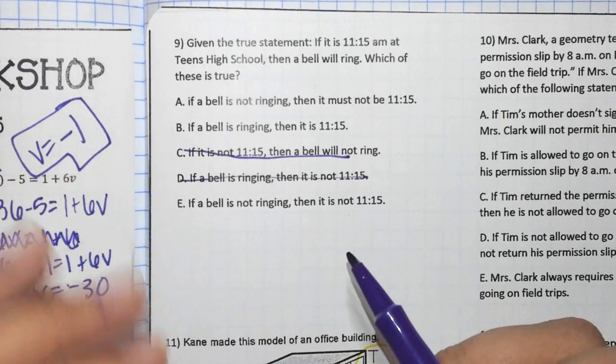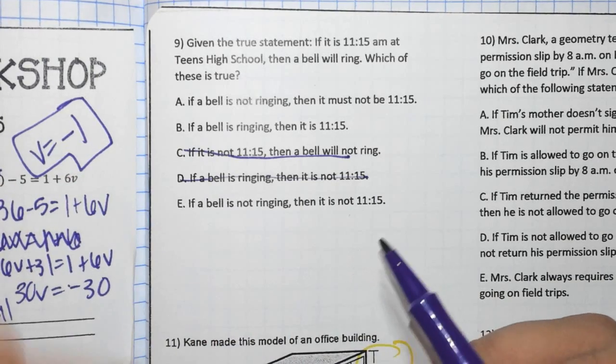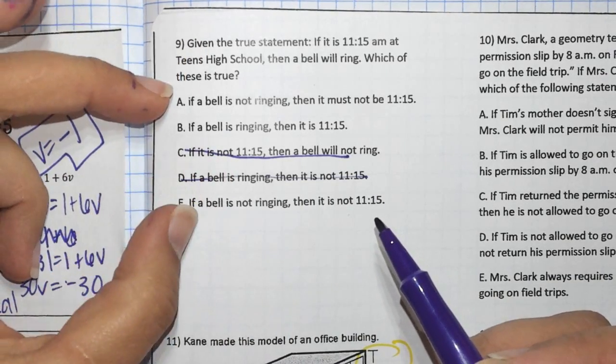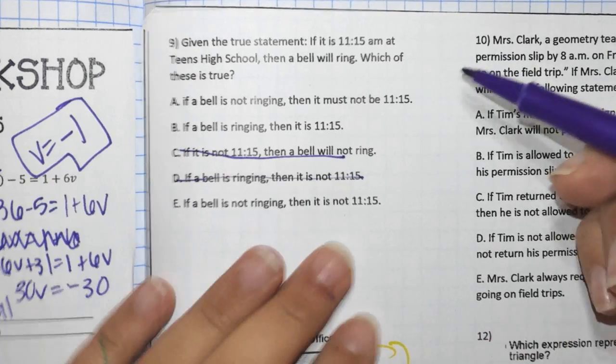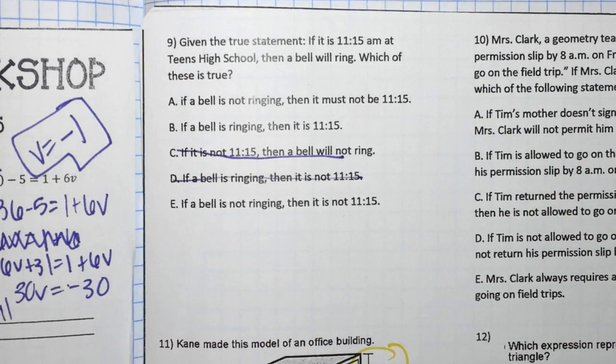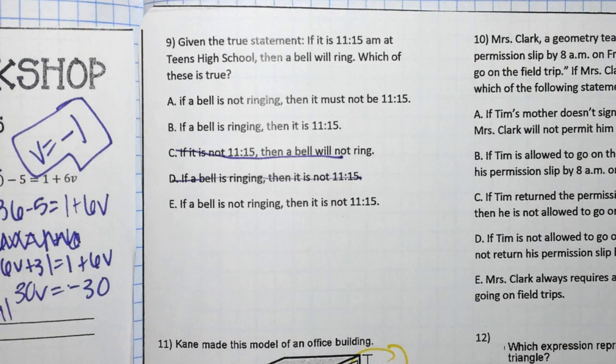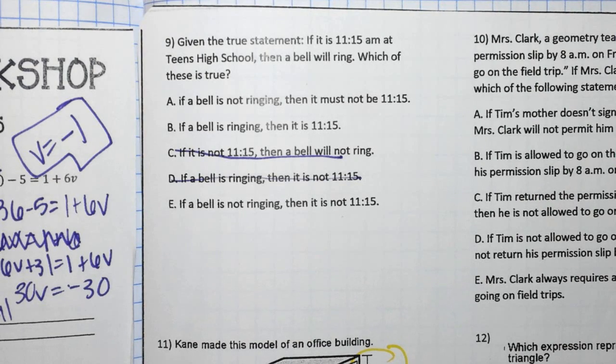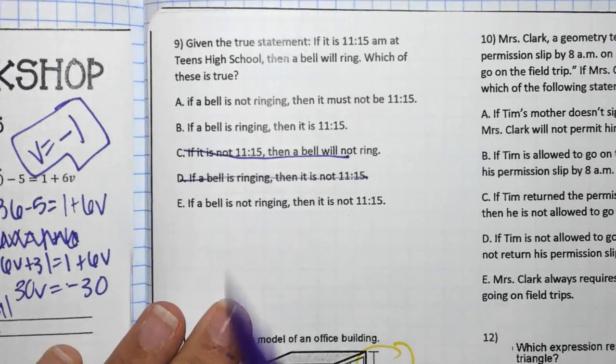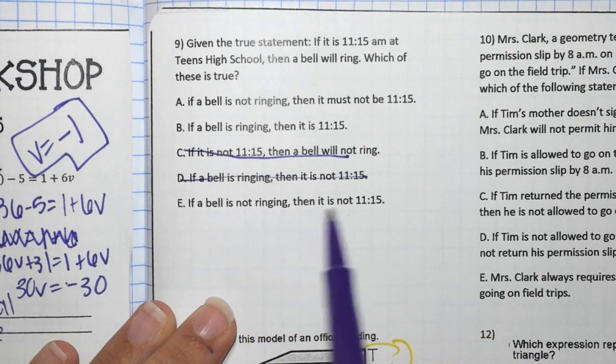Oh. What? That's the same thing as that, right? No, if it's not 11:15, the bell's not gonna ring. This says, then it. Okay. All right, y'all just holler, and I'll just stop trying to explain anything. A common sense question. Kind of. If a bell is not ringing, then it is not 11:15.